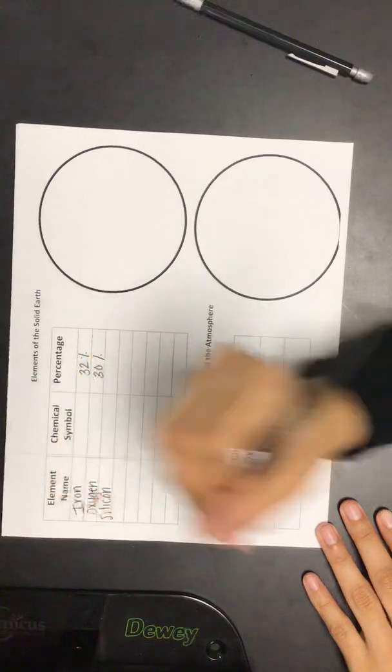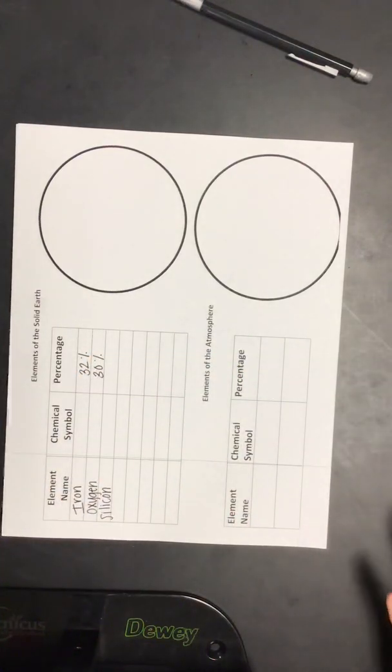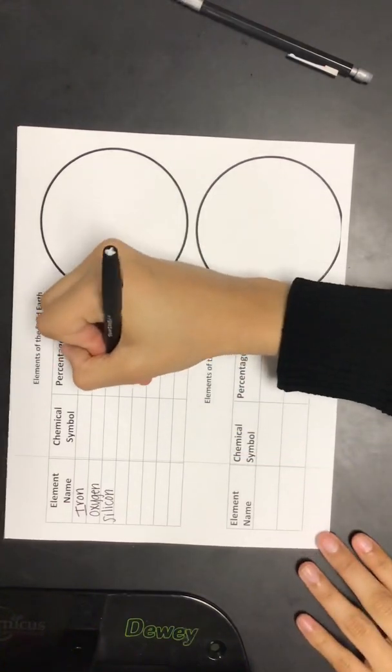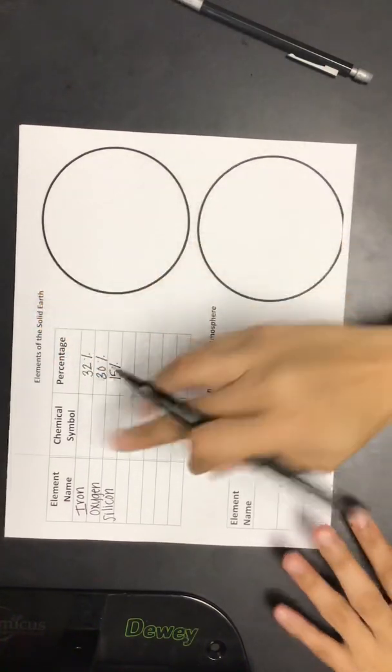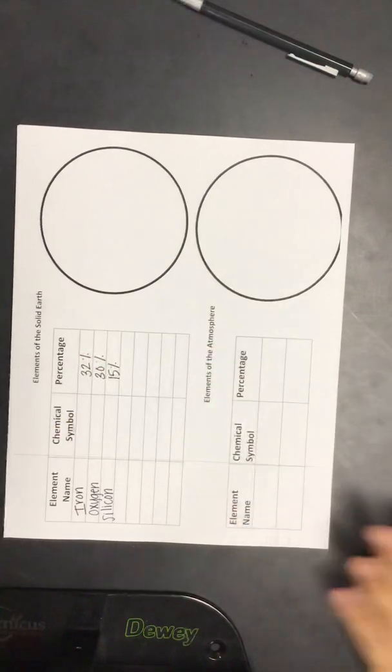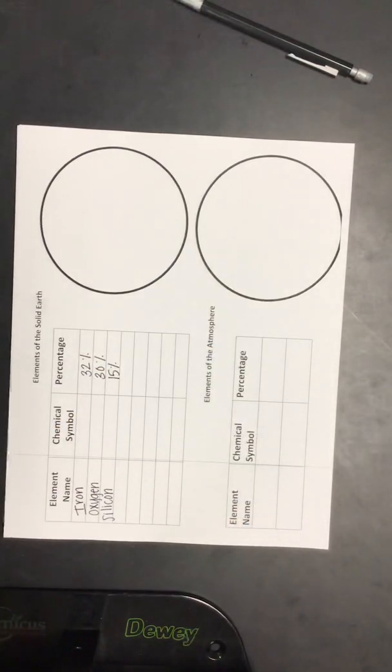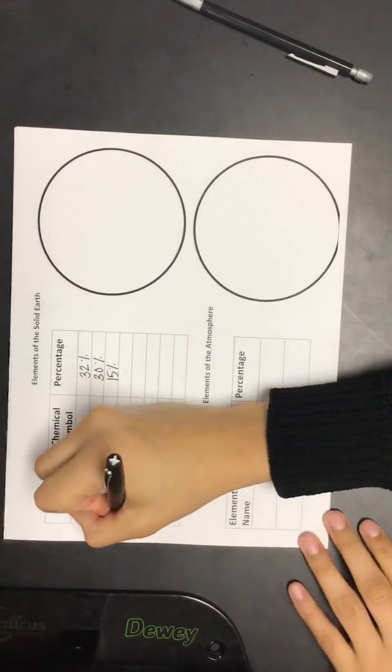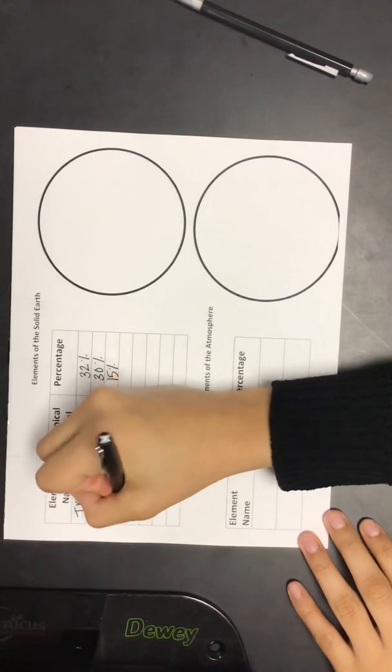And if at any time I'm going too fast, please pause the video. That way you can catch up on your notes, okay? Silicone makes up 15%. If you notice I'm not filling in the chemical symbol, I want you to go back and fill that in when we're done, all right? We have magnesium.